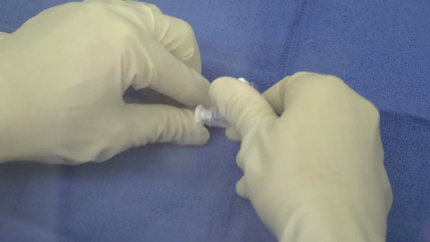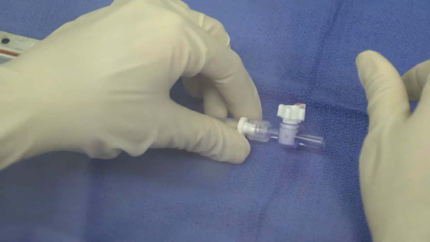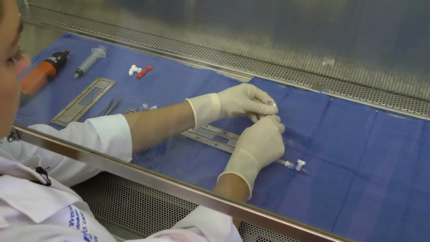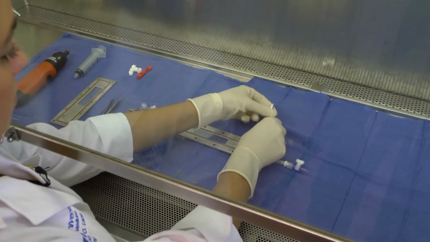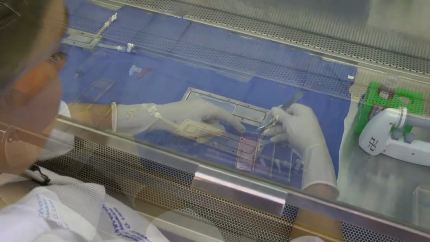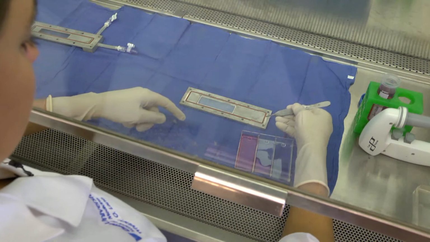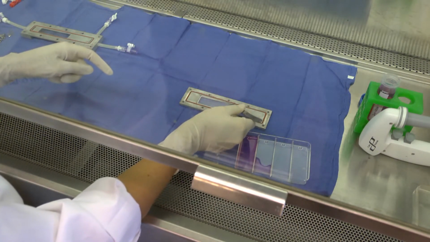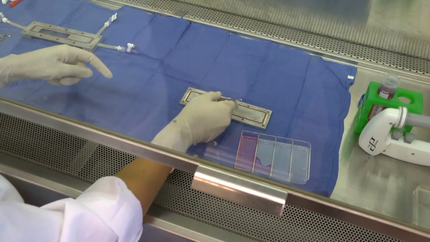Attach 4-way stopcocks to both of these luer adapters. Connect the remaining 2-inch soft tubing piece to the side port connector coming off the bubble trap and attach a 1-way stopcock. Using sterile tweezers, remove the cell-seated slide from the cell culture vessel and place it into the recess on the bottom plate of the flow chamber.